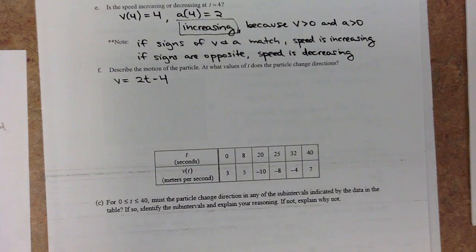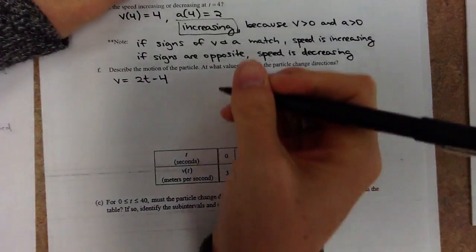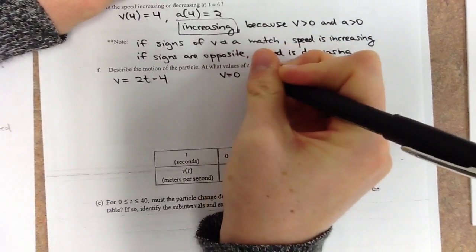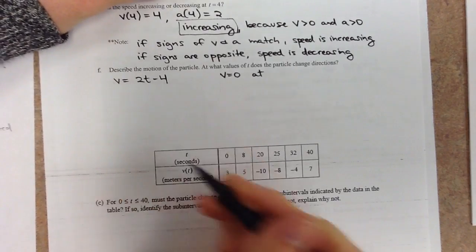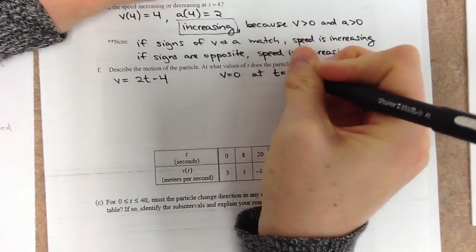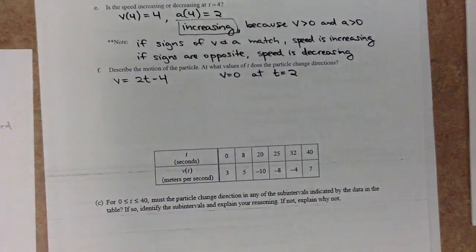So the first clue to keep an eye out for is when the velocity is 0. So the velocity is 0 at, and we can just set this thing equal to 0, and really quickly we can see that we get a value of t equals 2. So the velocity is 0 when t equals 2.